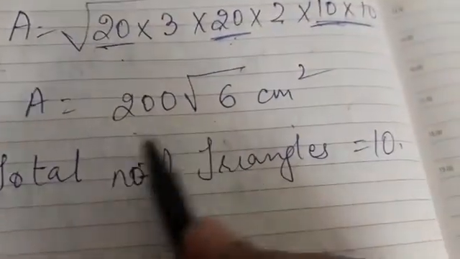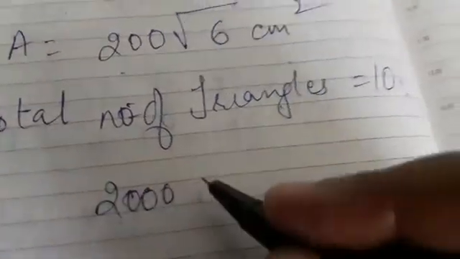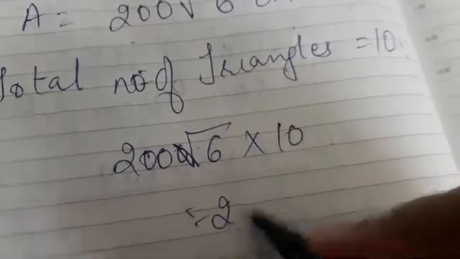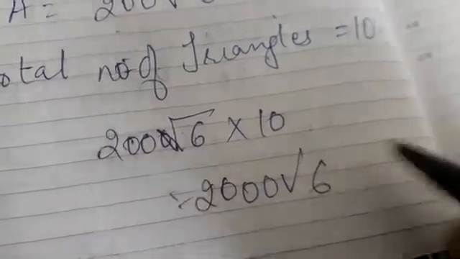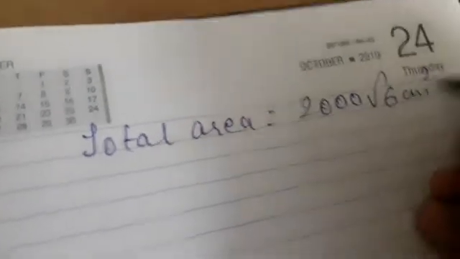So the area what we got, we'll multiply by 10, and that will be 200 root 6 into 10. That will give you 2000 root 6 centimeter square. This is the total area of the whole umbrella. Okay, so we'll write the total area is equal to 2000 root 6 centimeter square.